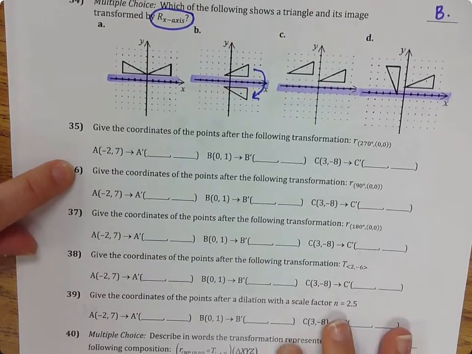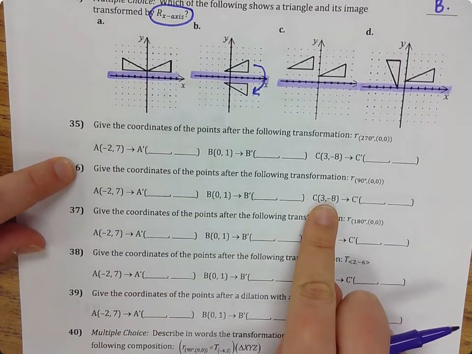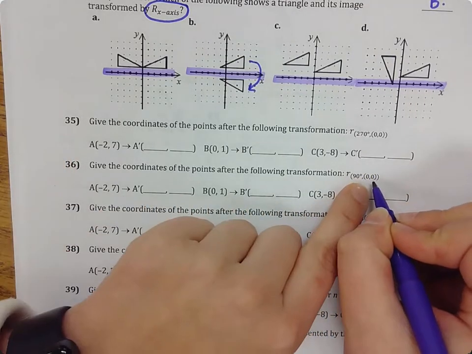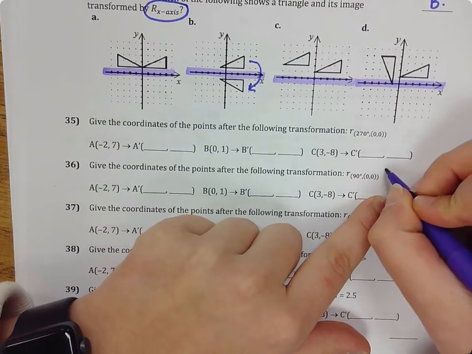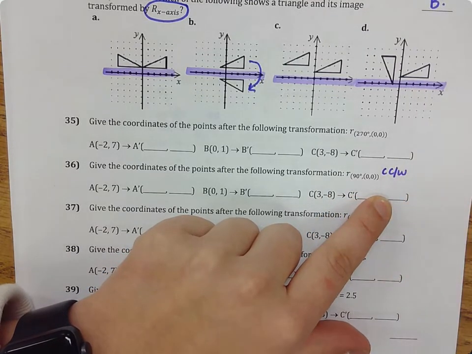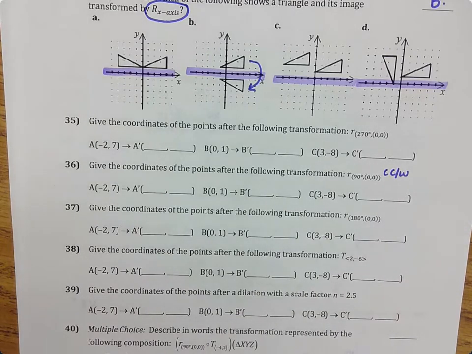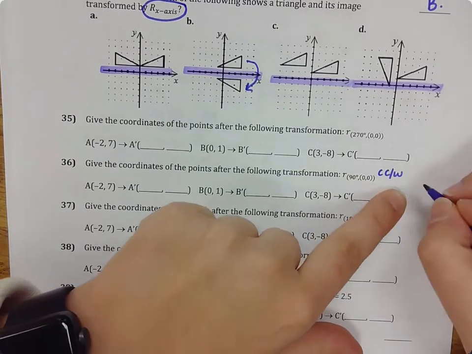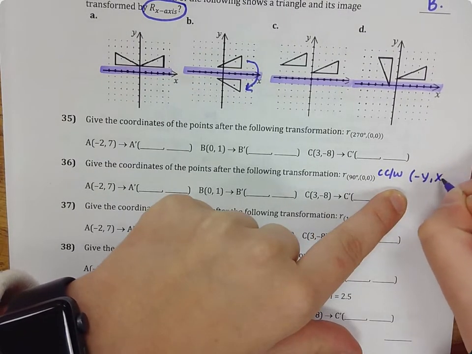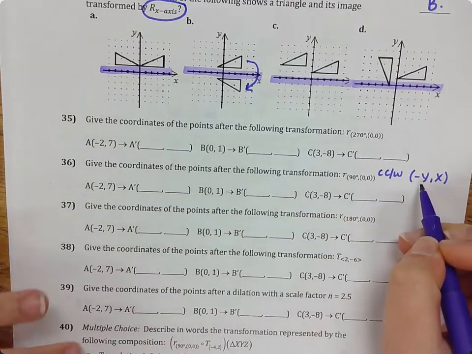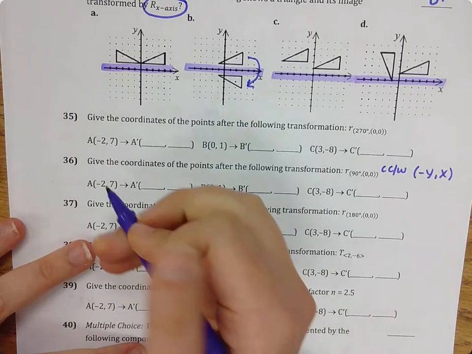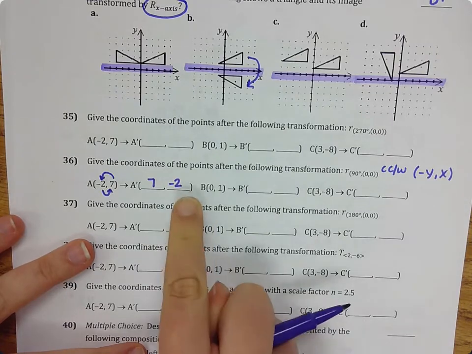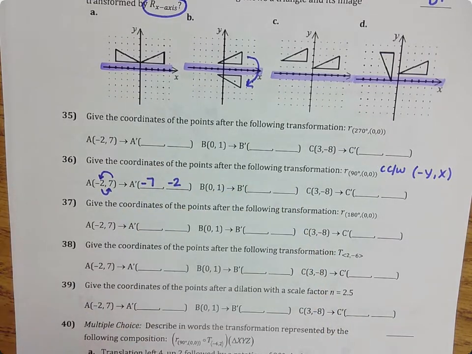Number 36, we're given 3 coordinates of a triangle, and we want to write the new coordinates after we have a rotation about the origin, 90 degrees. Remember that if they don't tell us anything, we have to assume that it's counterclockwise. And the way that we apply this rule is it becomes negative y comma x. So the x and y are going to switch spots. The y coordinate's going to become negative. So for A, the 7 is going to go first, and the negative 2 is going to go second, and the 7 is going to become negative.